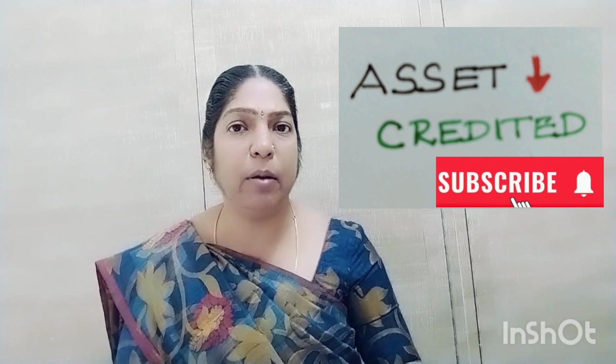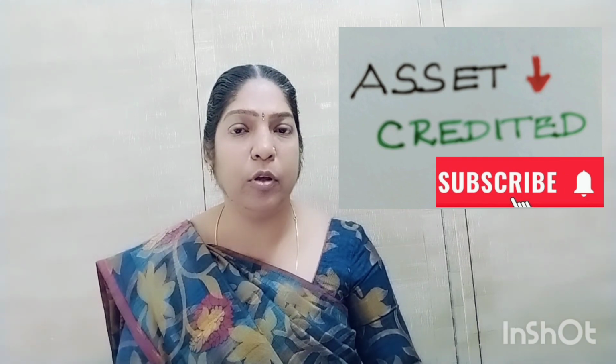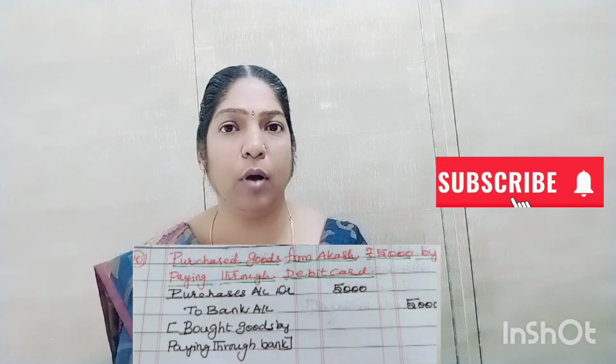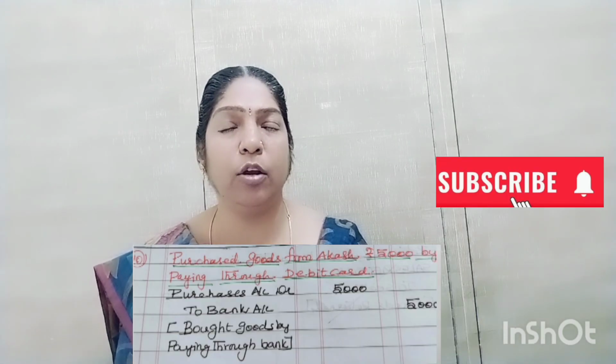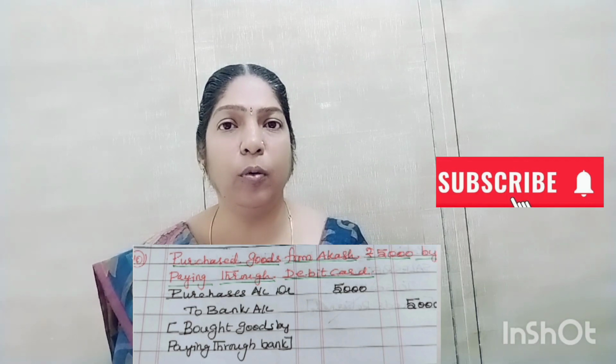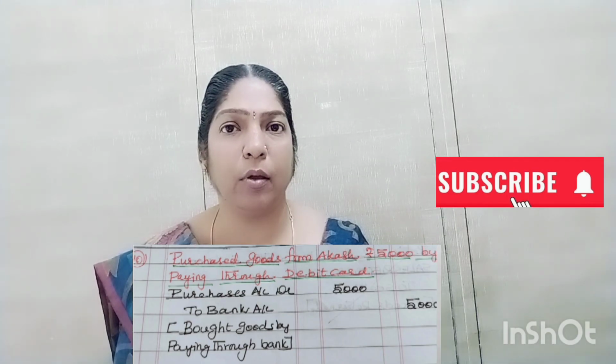So your asset will decrease. If your asset decreases, you have to credit the asset account. So for that you credit the bank account, which means in the journal entry you record to bank account 5,000 rupees.